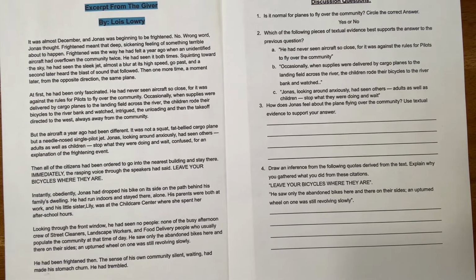It was almost December and Jonas was beginning to be frightened. No, wrong word, Jonas thought. Frightened meant that deep, sickening feeling of something terrible about to happen. Frightened was the way he felt a year ago when an unidentified aircraft had overflown the community twice. He had seen it both times. Squinting toward the sky, he had seen the sleek jet, almost a blur at its high speed, go past, and a second later heard the blast of the sound that followed. Then one more time, a moment later, from the opposite direction, the same plane.